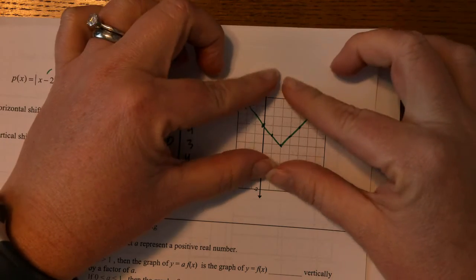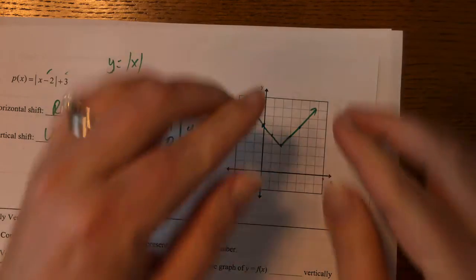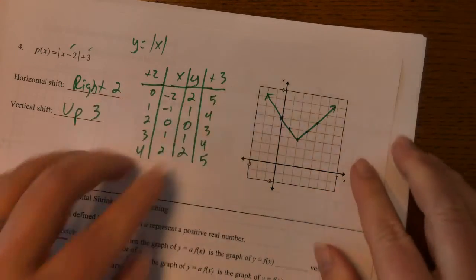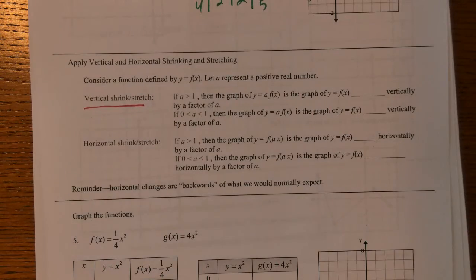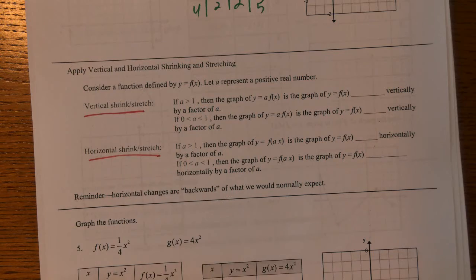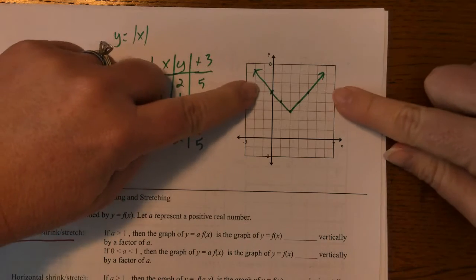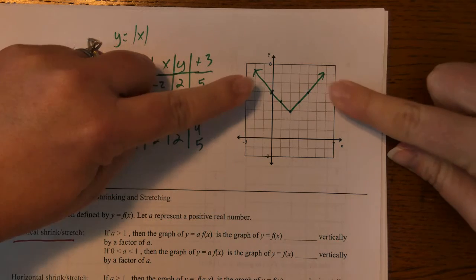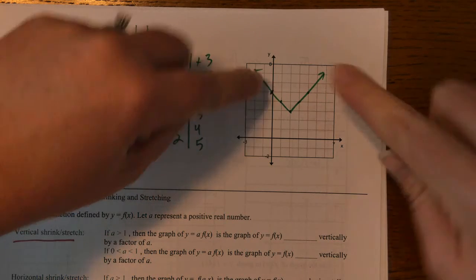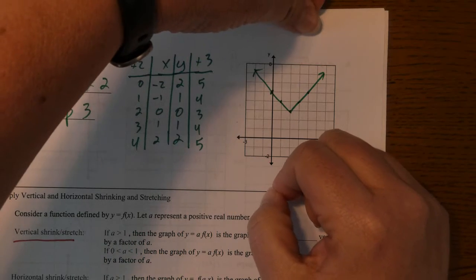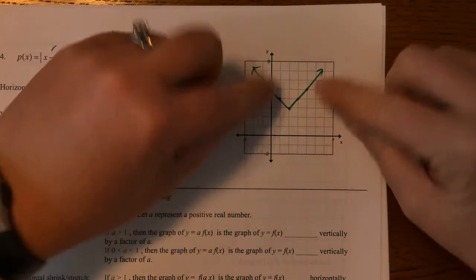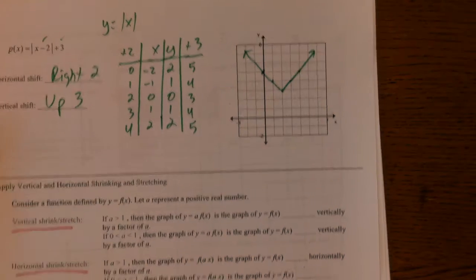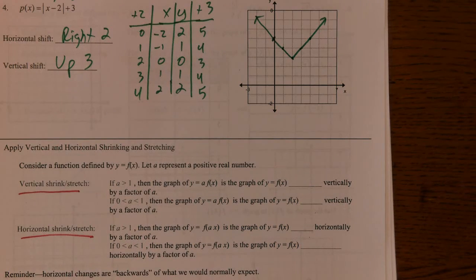Okay, shrink would be making it shorter, which when you vertically shrink it, it actually makes it look like it gets wider horizontally. Okay, we can also do horizontal shrinks or stretches. Horizontal shrink would be like if you squeezed it in horizontally, which will make it look like it gets skinny. Interestingly enough, squeezing it horizontally will make it look like you stretched it vertically. Okay, or a horizontal stretch would be if you pulled it out horizontally.